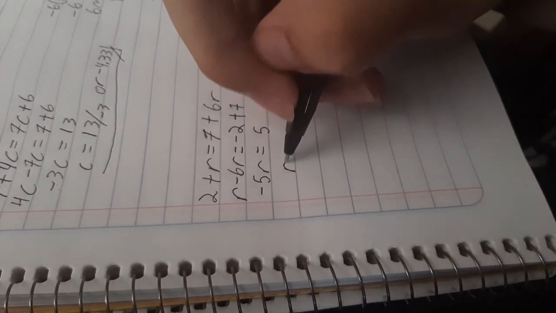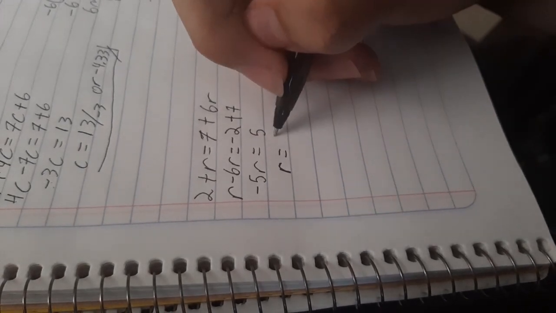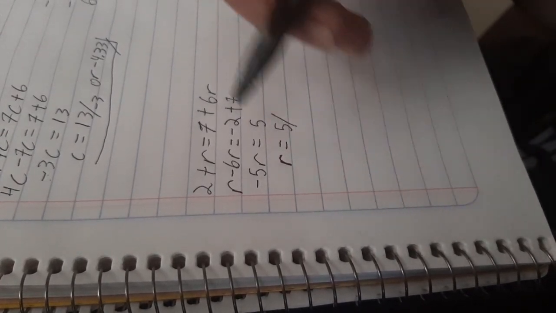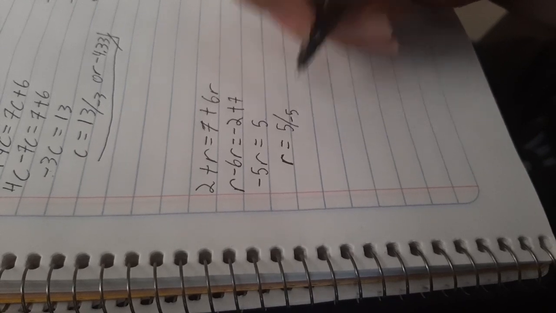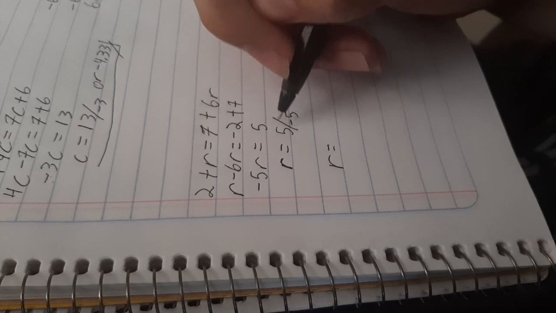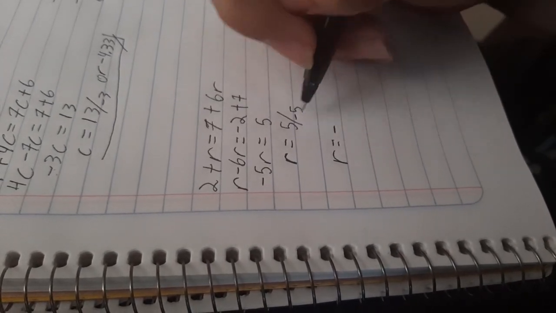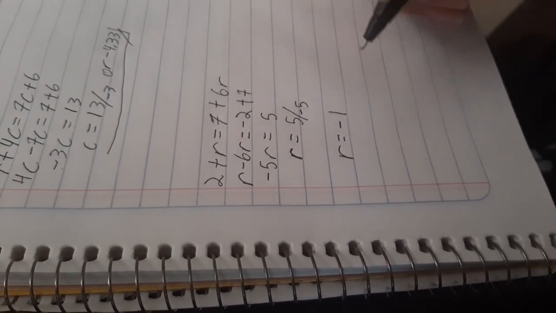And for the last step, I leave alone the letter r, equals 5 divided by this number that was multiplying, and moving it to the other side, it's divided by this one, so it's minus 5. So the result of this one is only 1, because 5 divided by minus 5 is going to be minus, because it's a different sign, and 5 divided by 5 is going to be 1. So that's the result of this, and thank you.